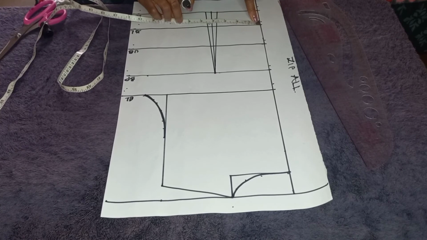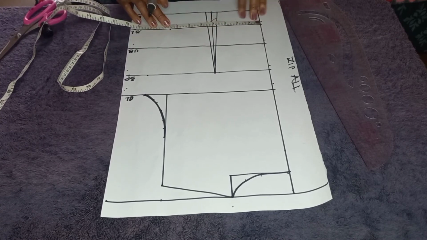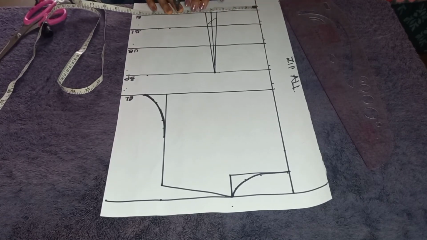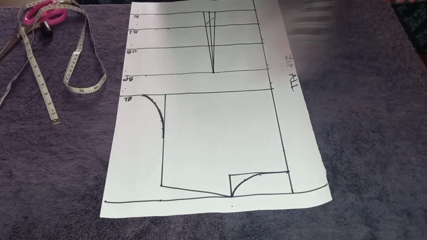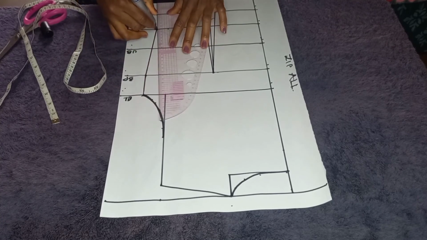Yeah, so next I am taking my half length measurement divided by 4. I'm inputting that down, and I'm adding that 1 inch I took for my dart. I'm also inputting that down before connecting it. So like I said, it's the same thing like we did for the front.